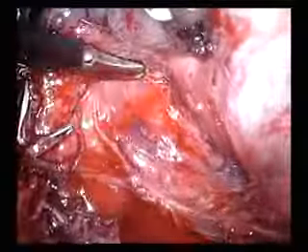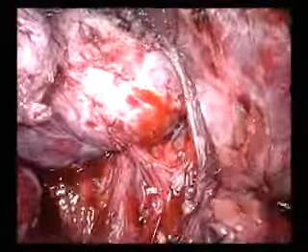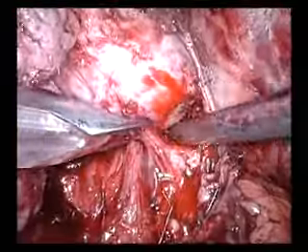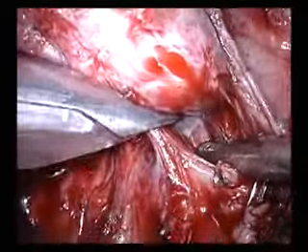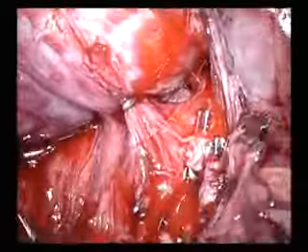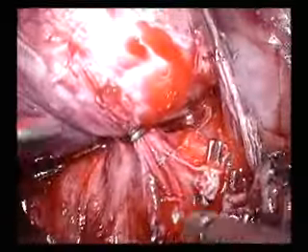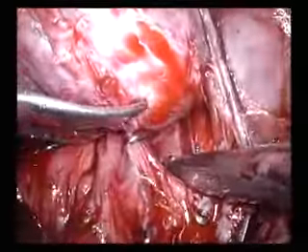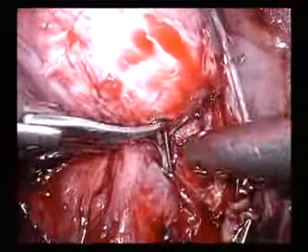When the dissection of the left side is completed, the same process is repeated on the right side. The surgeon uses the scissors with his right hand and the grasper with his left hand. The dissection is completed on both sides to free the entire posterior and posterolateral surface of the prostate.